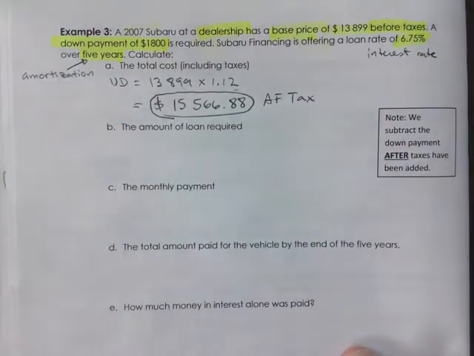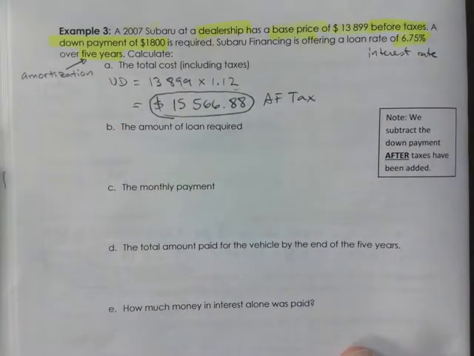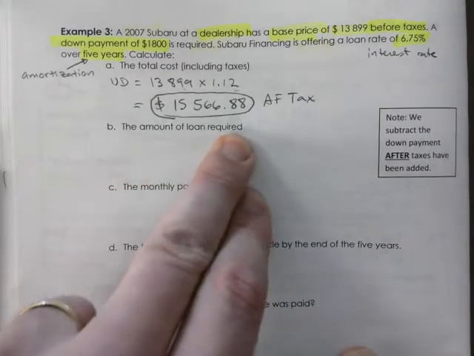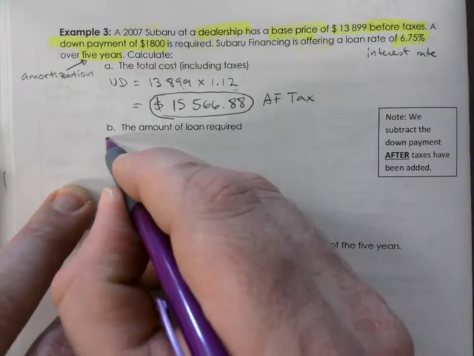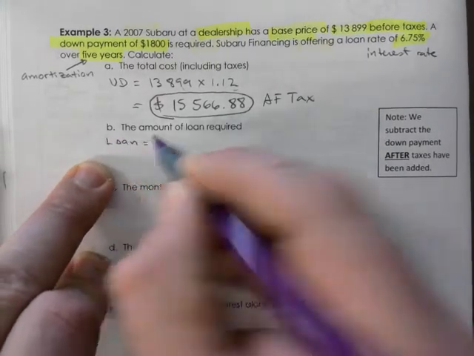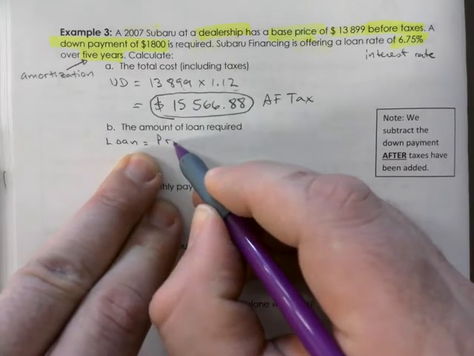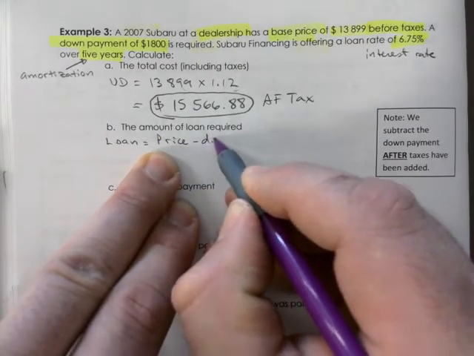Most questions involving financing will not ask you to add the taxes. Just read carefully. The amount of loan required. Loan is the price minus any down payment.